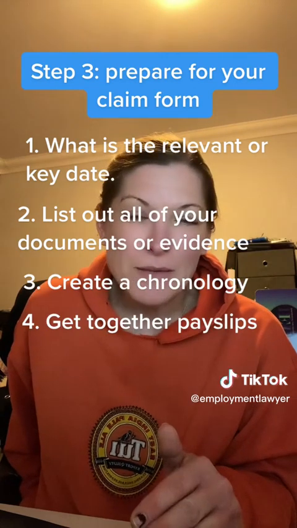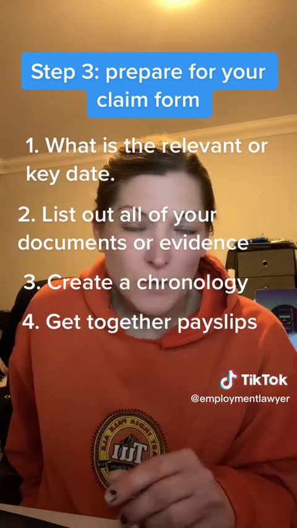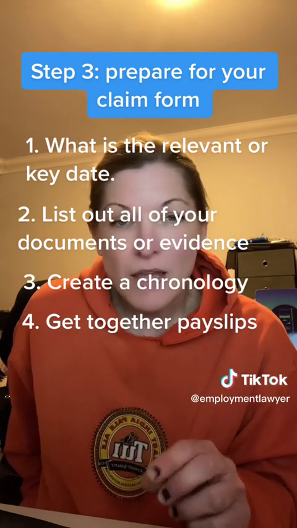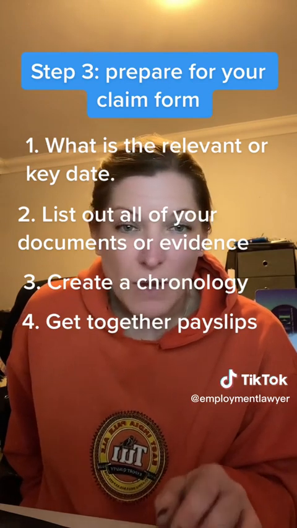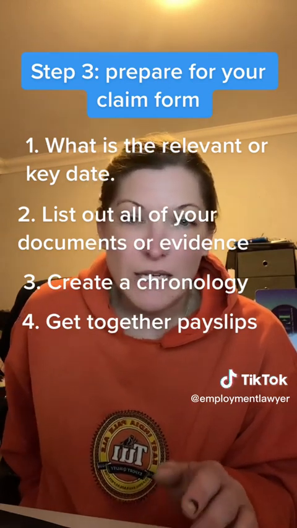The fourth step is to get a copy of your payslip. So get a copy of your payslip together, if you haven't already done so, when you're putting together your evidence and documents. Have your payslip to hand with all the details about your wages and when you were last paid, etc.